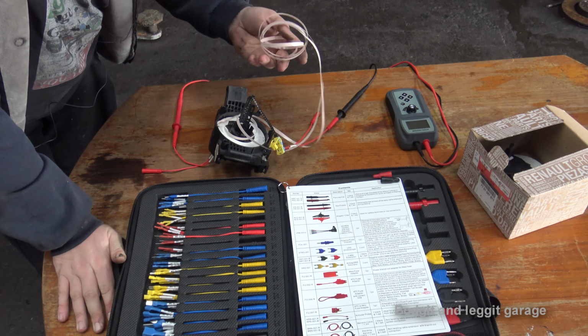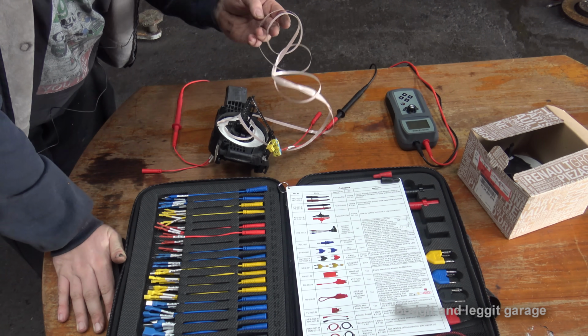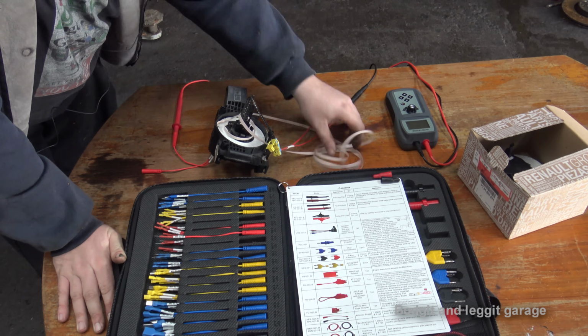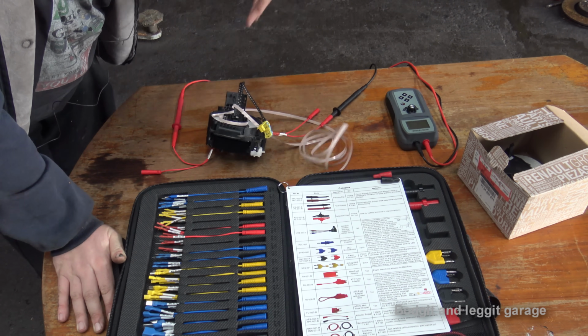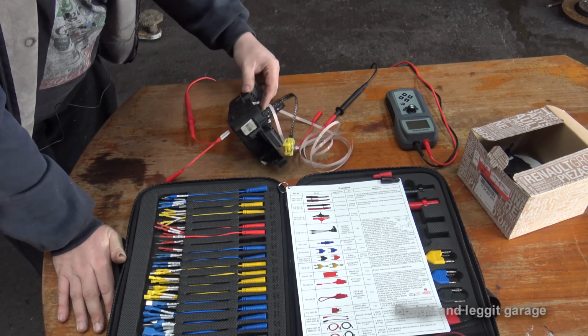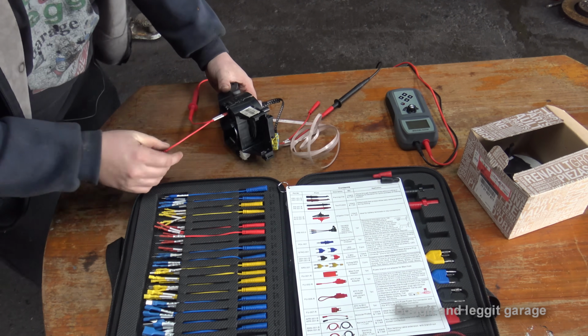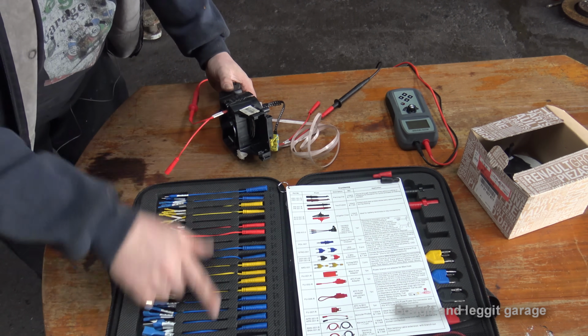Now, this is the ribbon cable from the clock spring. I can't see any physical damage actually on the ribbon. There's nothing that stands out that's kind of obvious. So what I've done is I've got my right pins. In other words, I've got my right adapters for my sets.